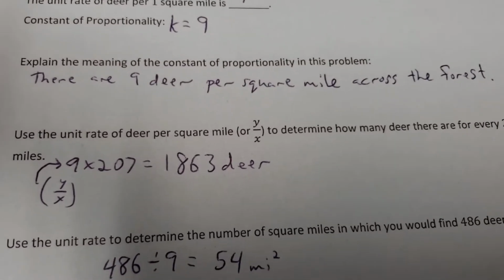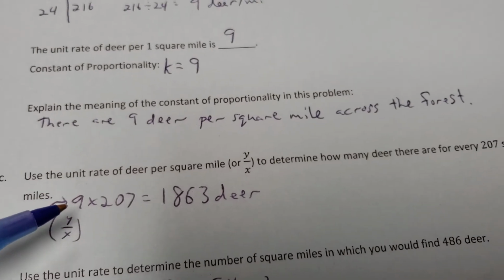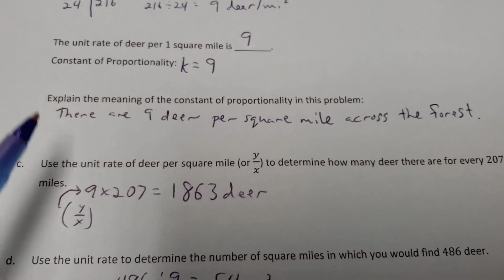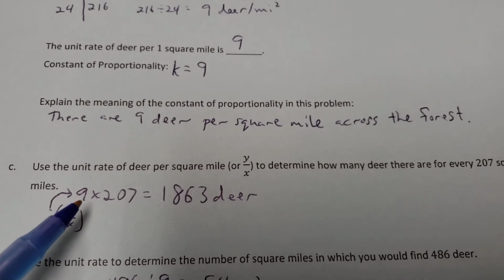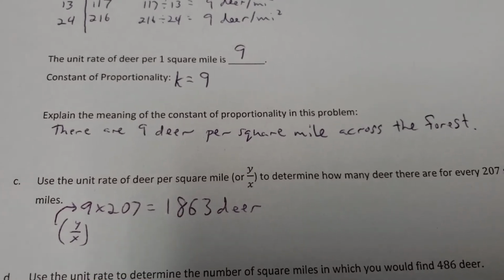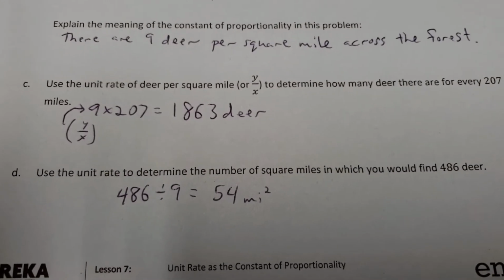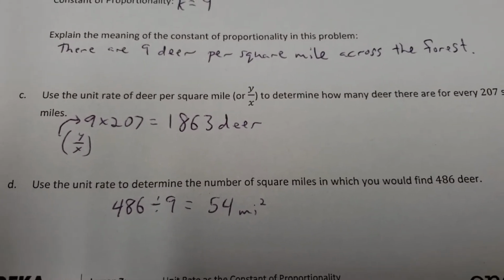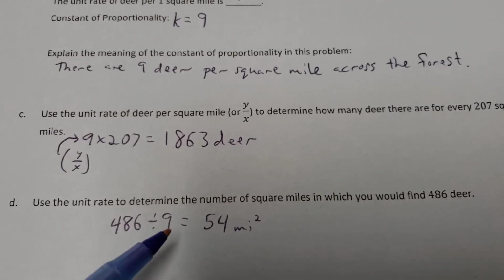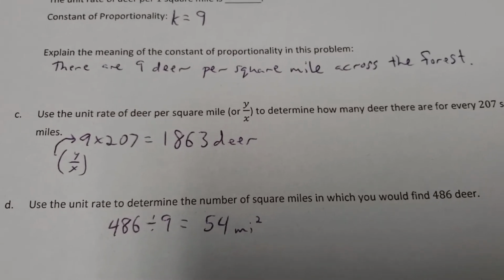Now, use that unit rate of deer per square mile, y divided by x. Well, we already did that. We already figured out it was going to be 9, to determine how many deer there are for every 207 square miles. If there's 9 deer in 1 square mile, and I'm talking about 207 square miles, that ends up being, after I multiply, 1,863 deer. Use that unit rate to determine the number of square miles in which we'd need to find 486 deer. If there's 486 deer, and there's 9 in each square mile, 486 divided by 9 means the area we're talking about is 54 square miles.